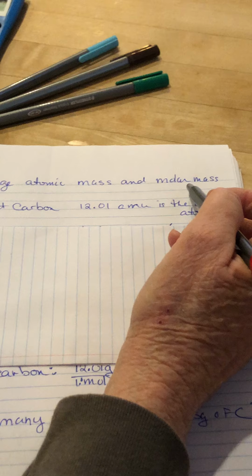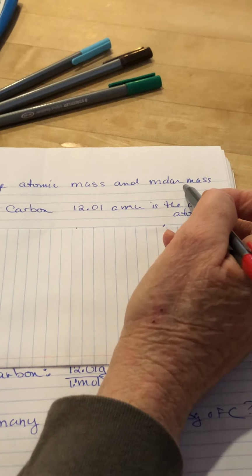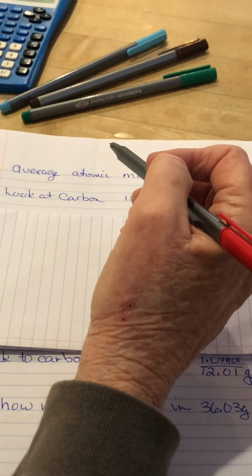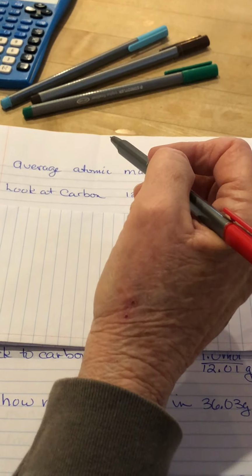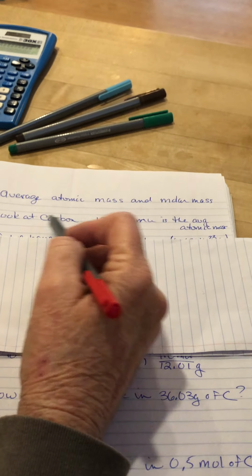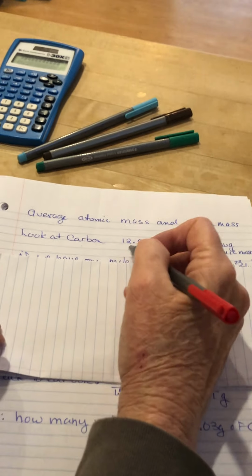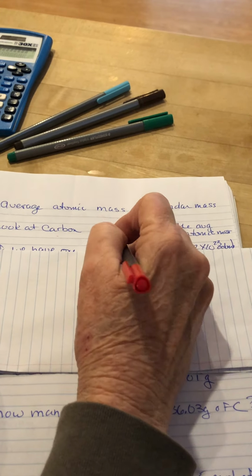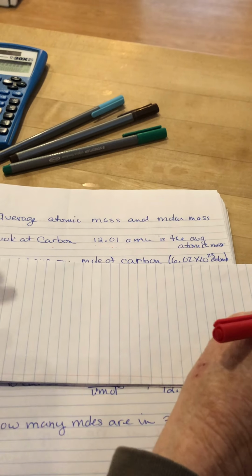So the next thing your book talks about is something called molar mass. If we get through this as well as Avogadro's number, we are about three-quarters of the way through this stuff on the chapter. If you look at carbon on the periodic table, you find that there is the number 12.01 in the little box for carbon.